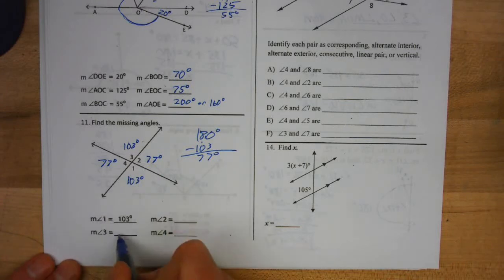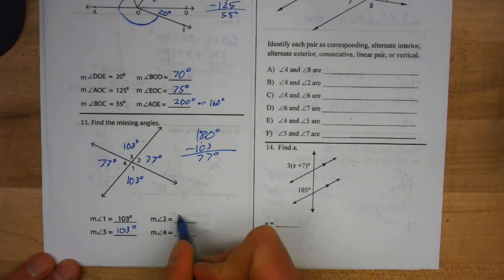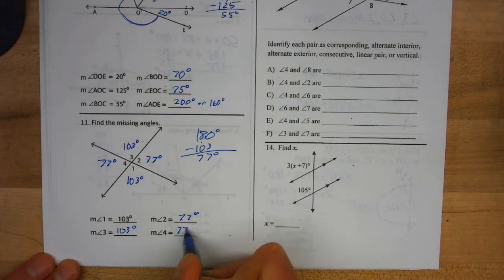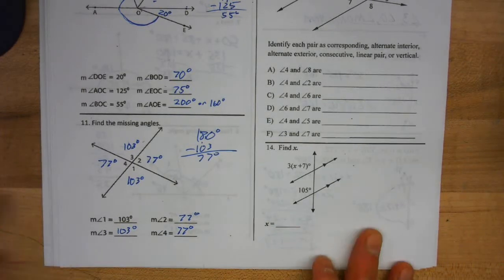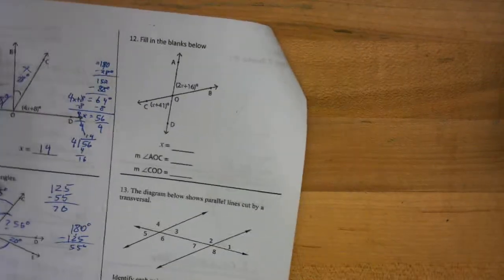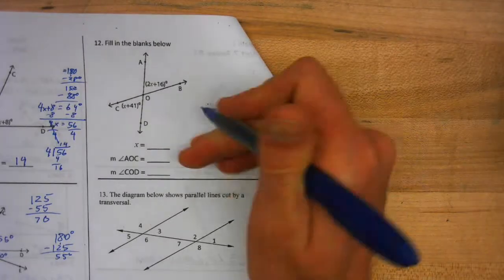So 1 and 3, 103. And then this must be 77 degrees, must be 77 degrees. Okay. We got a couple more minutes here. Try not to do too much all at one time.